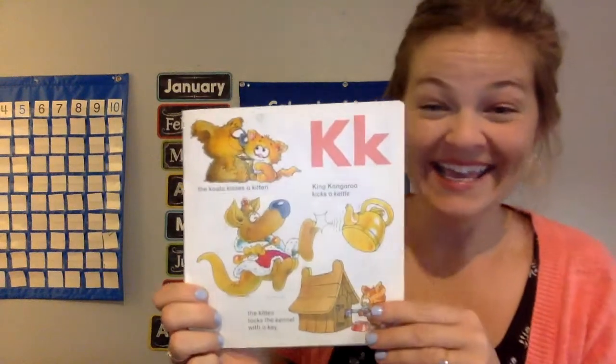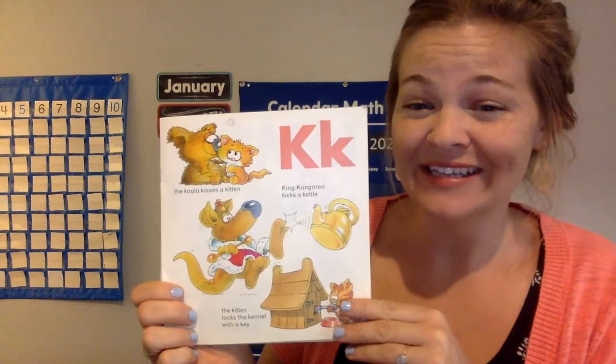All right. K is also kind of tricky to write. So I'm going to teach you how to write uppercase K and lowercase k now with our markers and boards, but we're going to practice again tomorrow. So don't worry if it's kind of hard. We're going to practice again tomorrow because they're kind of tricky. So get out your markers and boards.